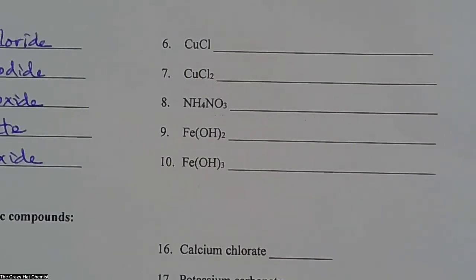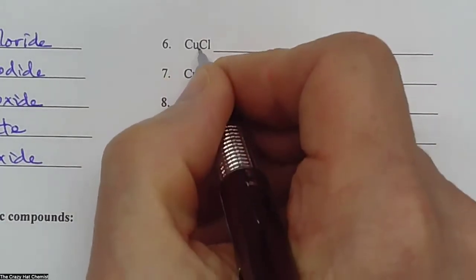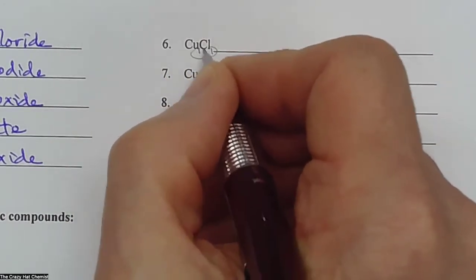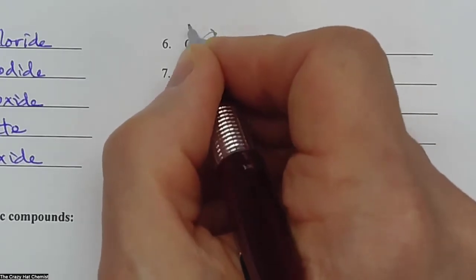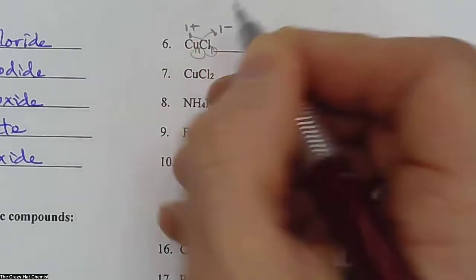All right, let's do the second half of the naming of the compounds, and then we can get to the second half of this worksheet. Okay, the next one here is CuCl. There's a 1 there. There's a 1 there. I'm going to circle these two numbers, flip and bring it up, flip and bring it up. That's a 1 plus. This is a 1 minus.